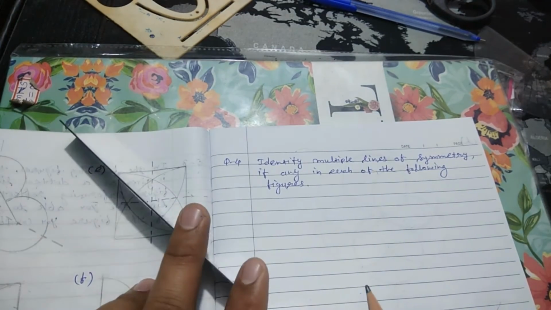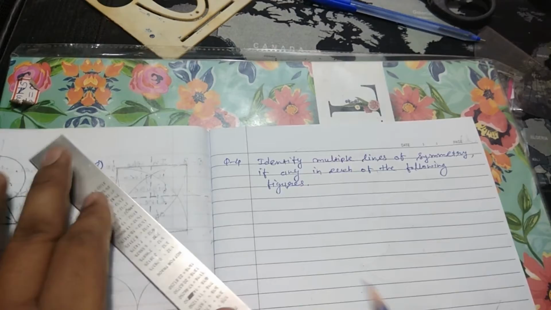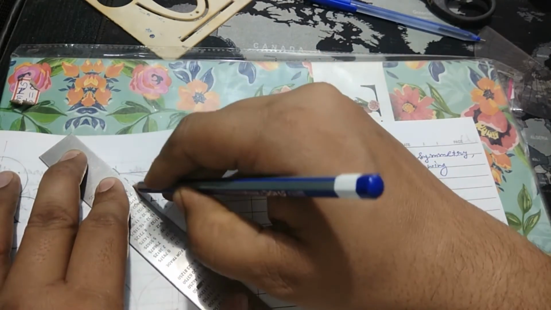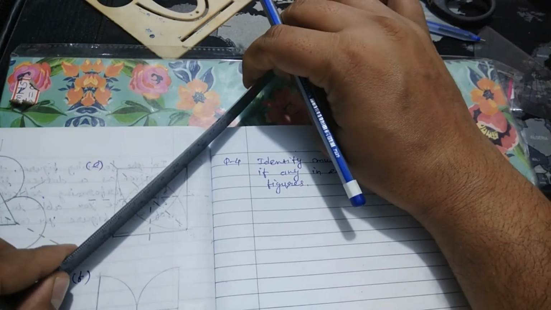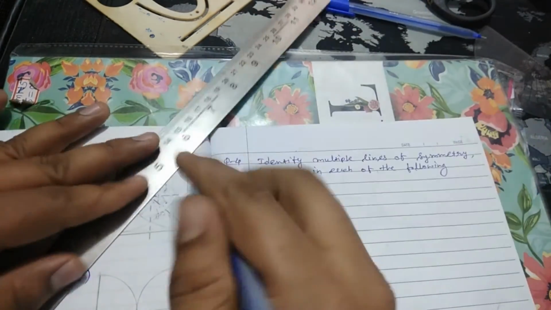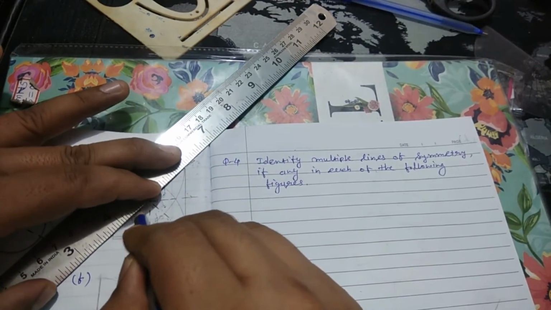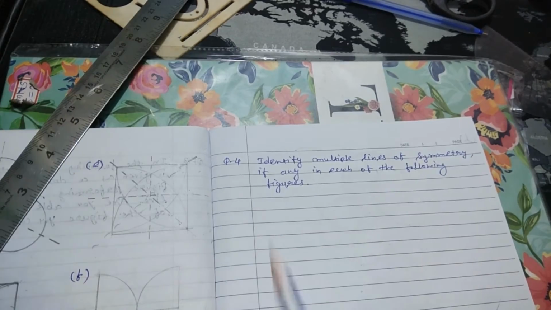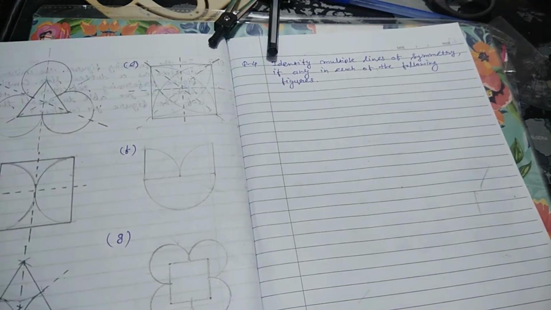Now we will do diagonally, we will put the scale, and here also two parts are identical, so this is another line of symmetry, and another diagonal. Yes, these two parts are identical. So here we have found 4 lines of symmetry. Now F.